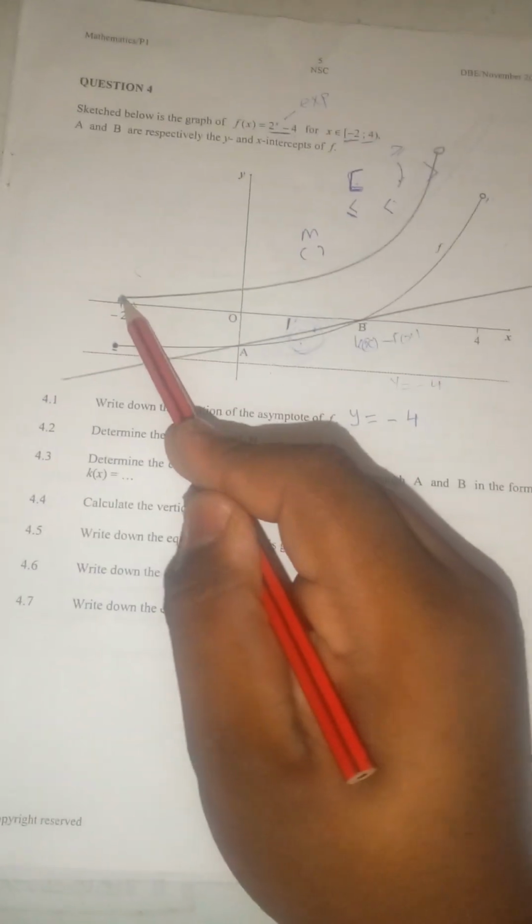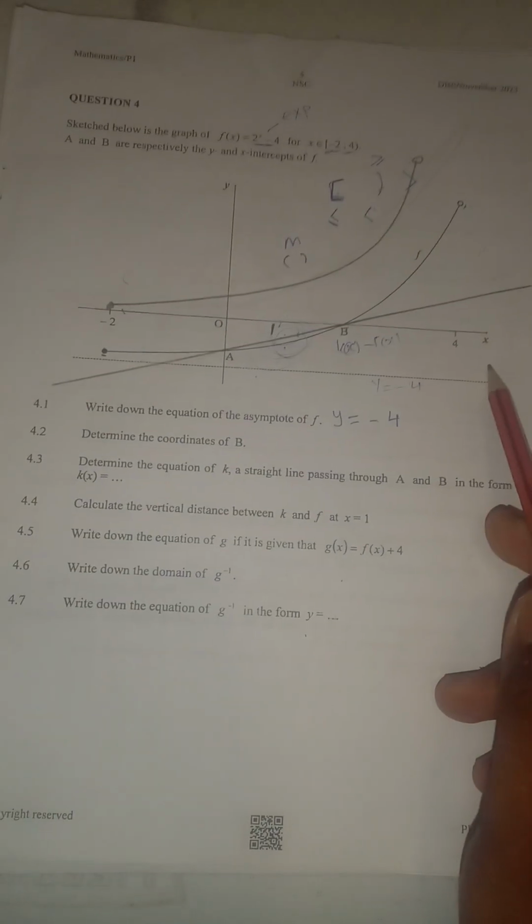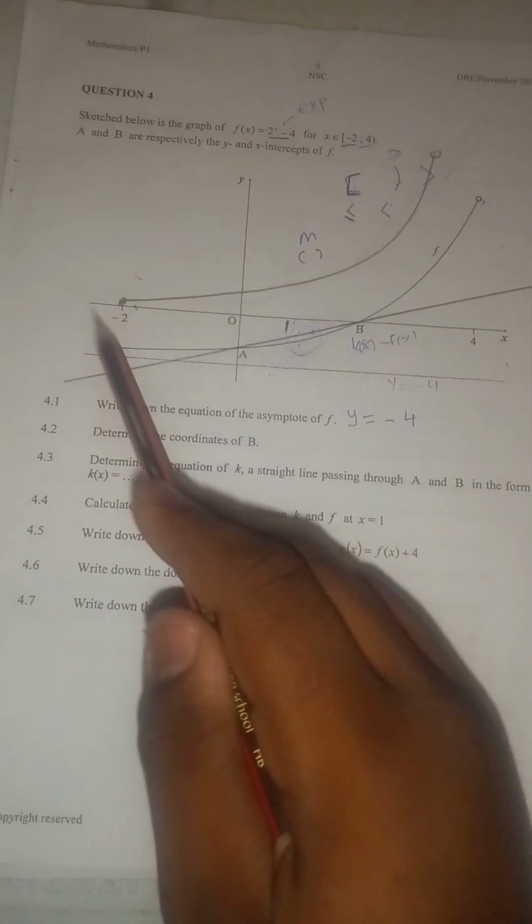So now I have to find the range for g, which is this graph there. I can find the range using these points, -2 and 4, because the graph of g is also starting at -2 and ending at 4, according to what they have given me.